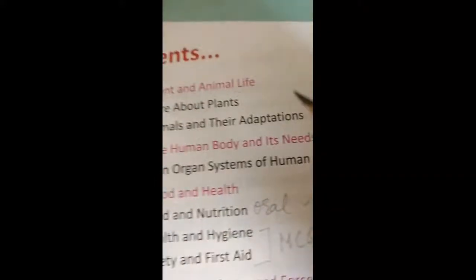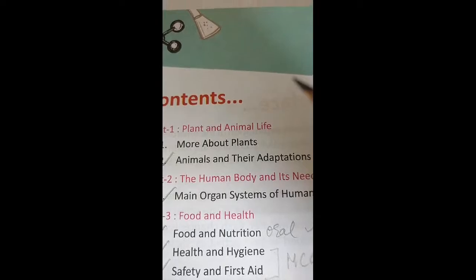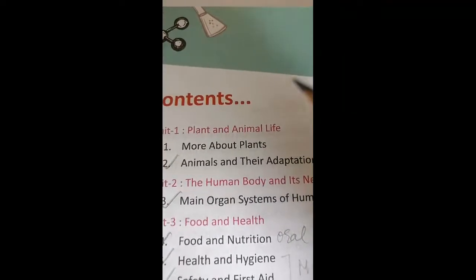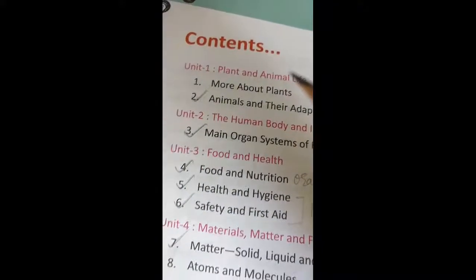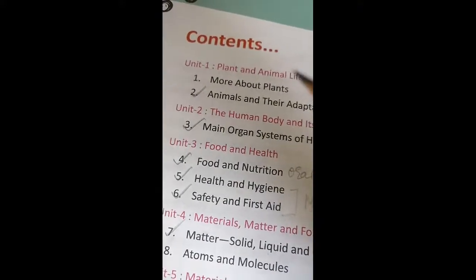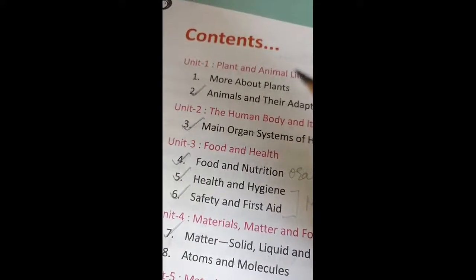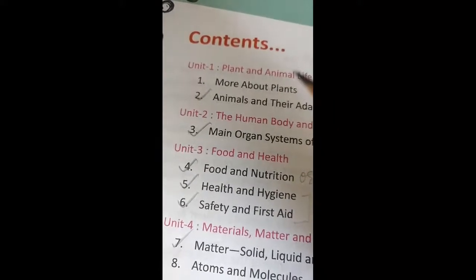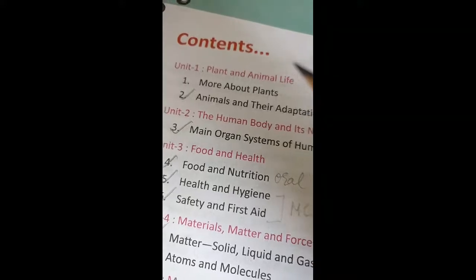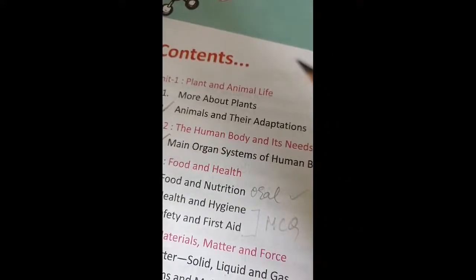Next come to MCQ. For MCQ, the chapters will be Health and hygiene, 5 and 6. Health and hygiene, chapter 5 and chapter 6. Health and hygiene, safety and first aid. Chapter 5 and chapter 6 will be the basis of MCQ questions.